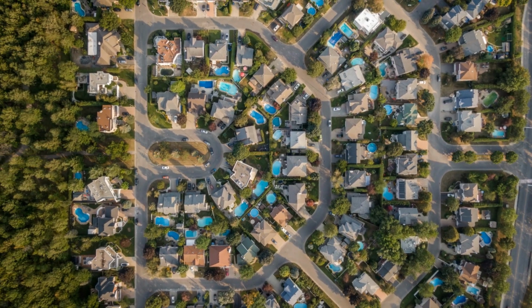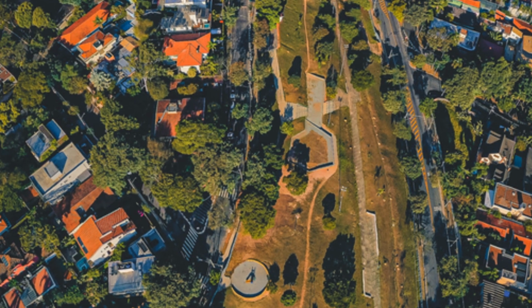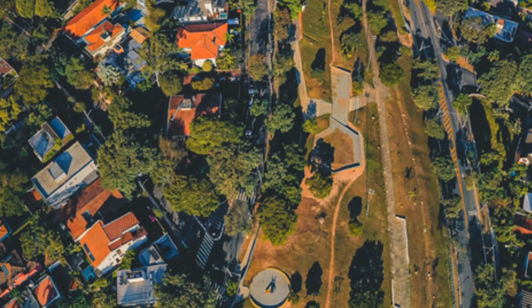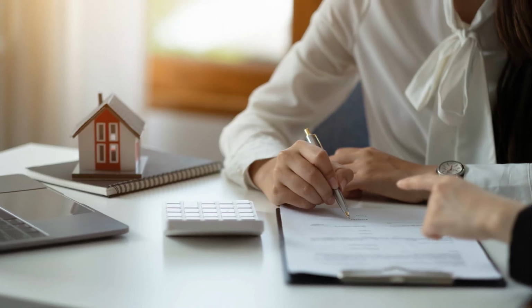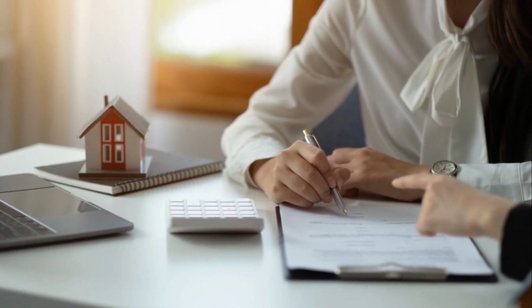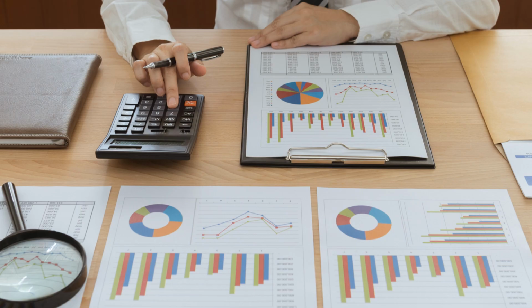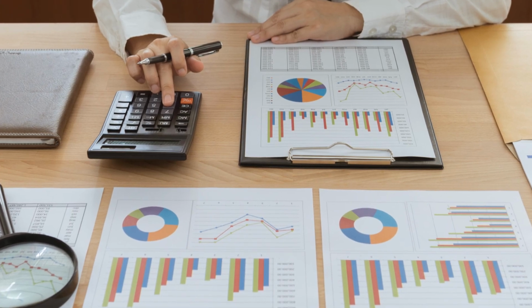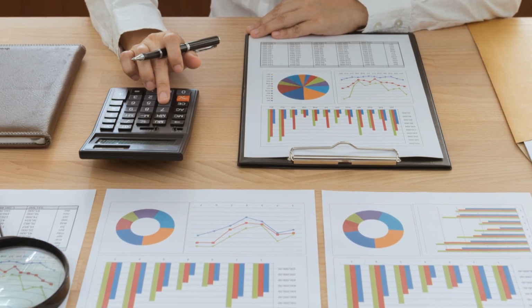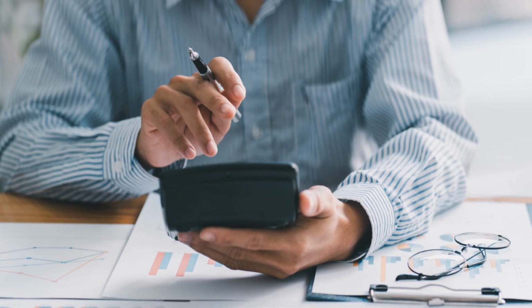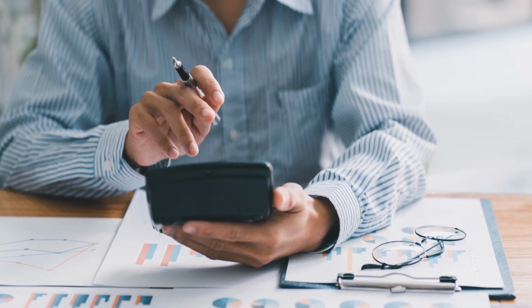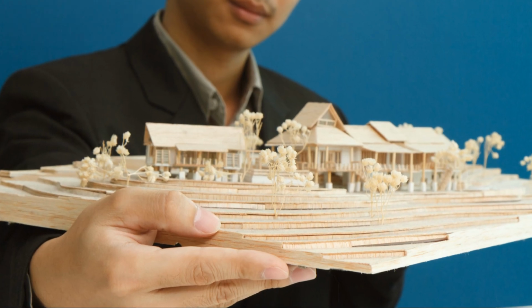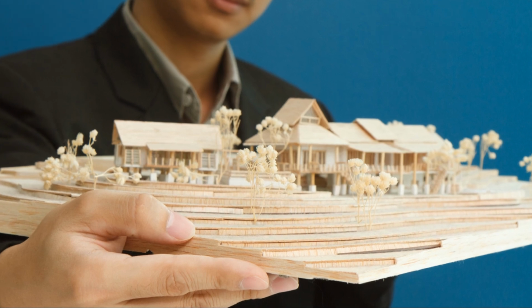Section 7, maximally productive: finding the most profitable use. The final piece of the puzzle is determining the maximally productive use. This means identifying the use that generates the highest return on investment while considering all other criteria. This might involve comparing different development scenarios.